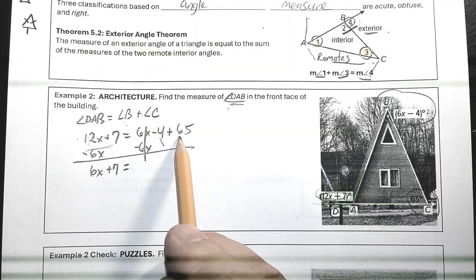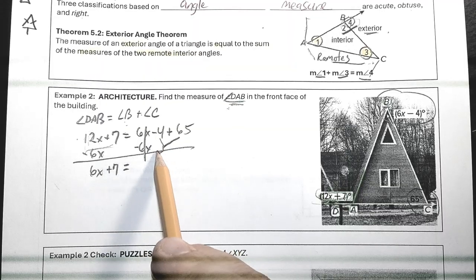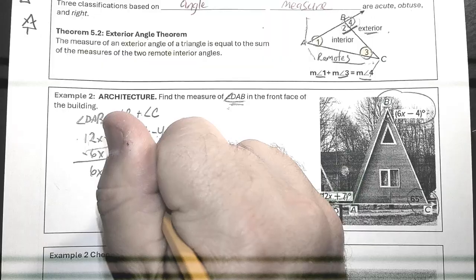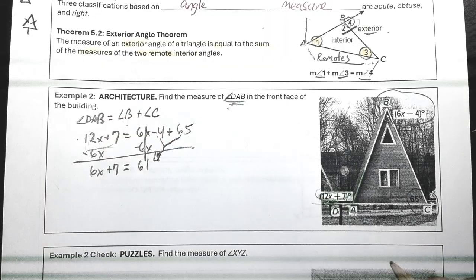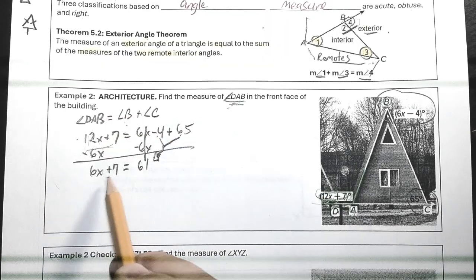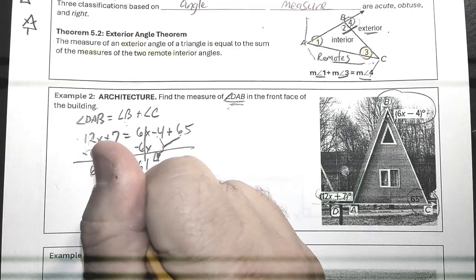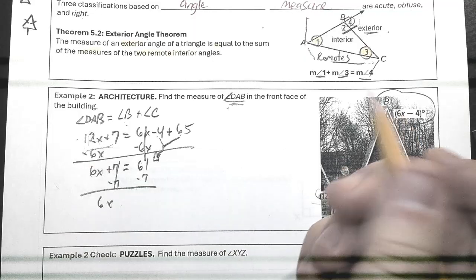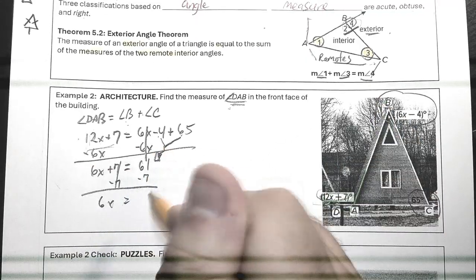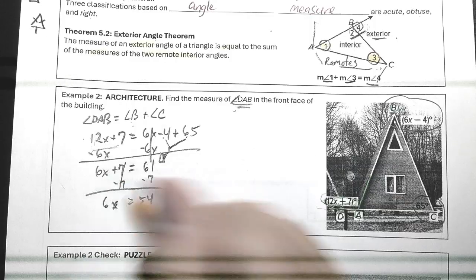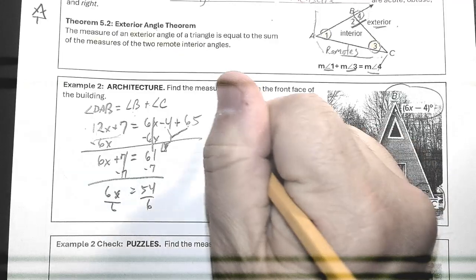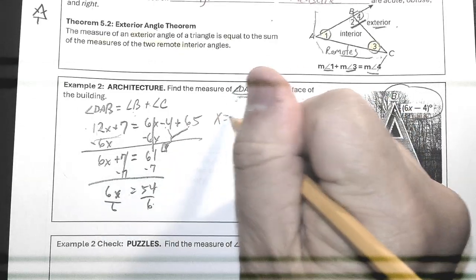I'm going to combine these before I drop them. So negative 4 and a positive 65 is going to be positive 61. So I'm just going to bring it over here. All right, so 6x plus 7 equals 61. Subtract the 7 from both sides. We're trying to get x isolated. So 6x equals, 61 minus 7 is going to be 54. So 6x equals 54. Divide both sides by 6. 54 divided by 6, x equals 9.